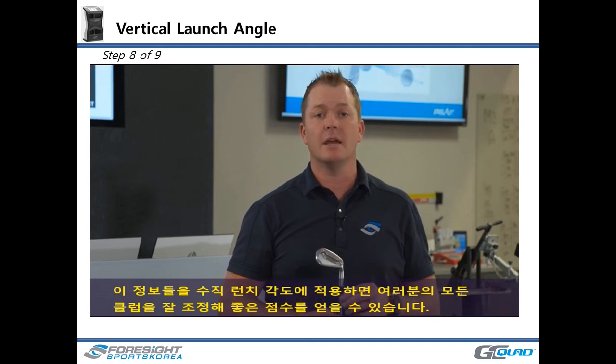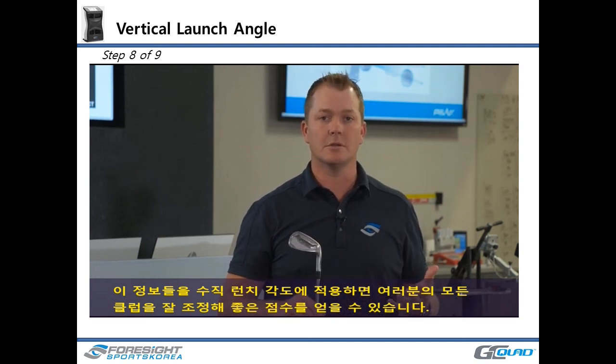Apply that information on vertical launch angle, and you can fine-tune every club in your bag to help you start shooting lower scores immediately.